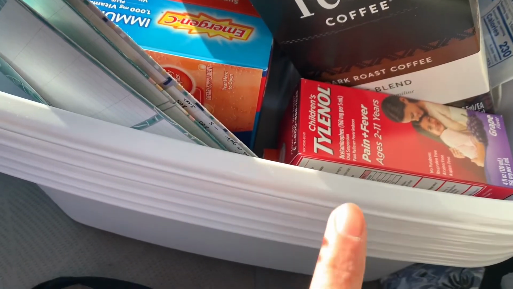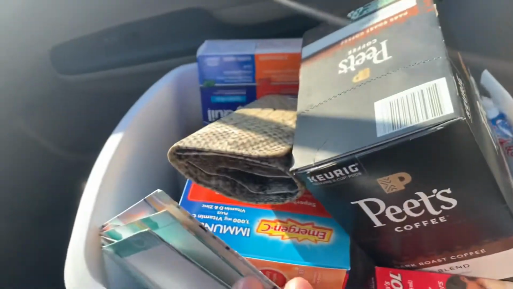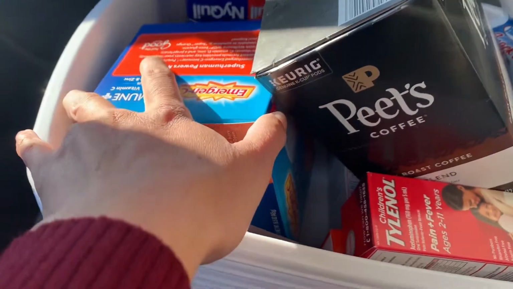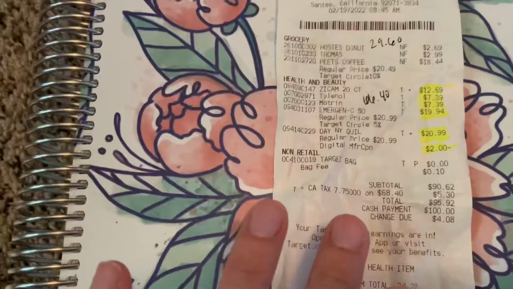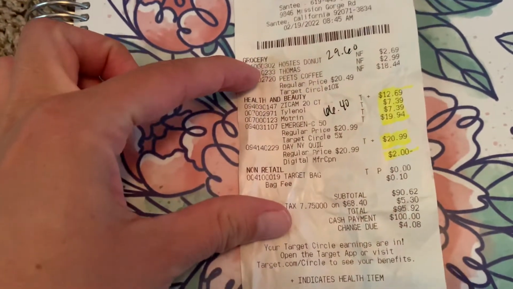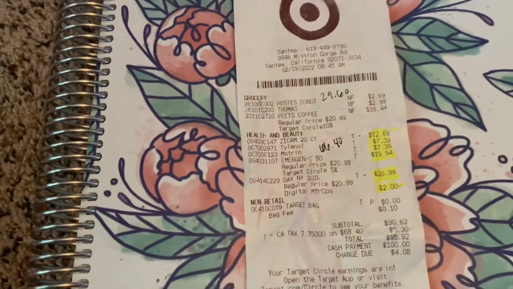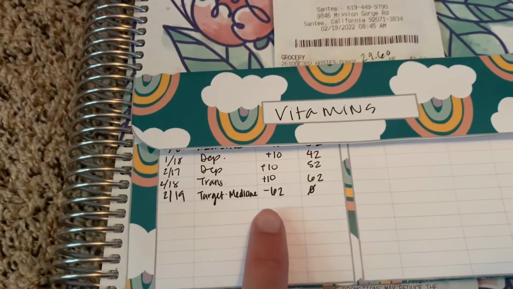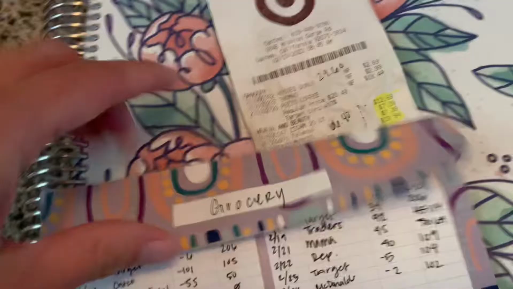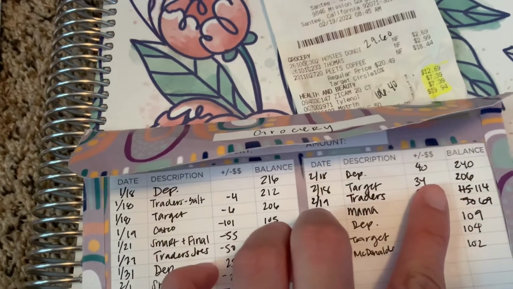All right, so we got these dish pans because for t-ball I'm gonna put them in the dugout with their names. Then I got medicine, and this is all gonna come out of the vitamin account this time. And then I got groceries. So now to show you, all the medicine is actually in this health and beauty section, and we spent $66.40. That's actually over budget than what's in the vitamin account. It's actually $62. So we're gonna take $62 out of there, and then we're just gonna put the rest from the groceries. So as you see, $218, Target $34.